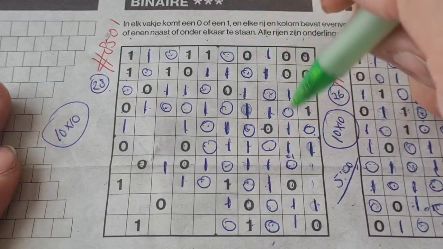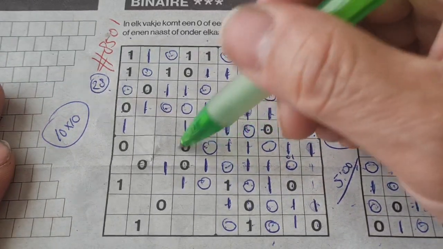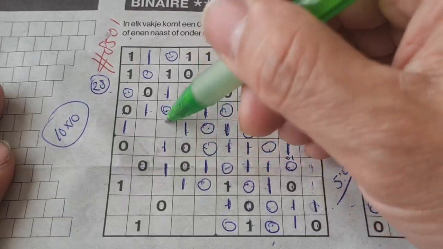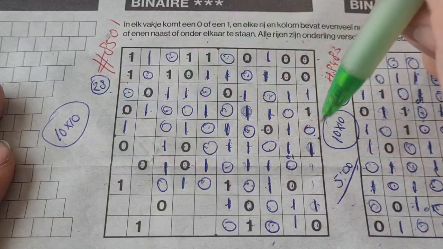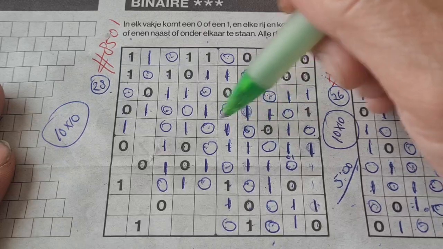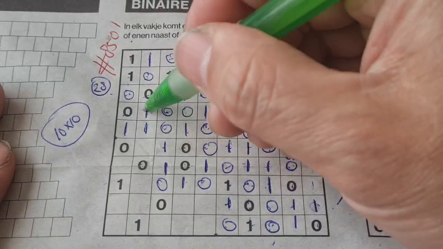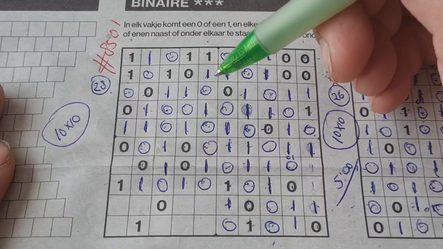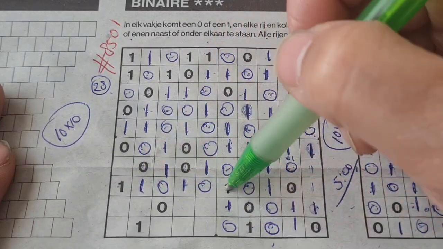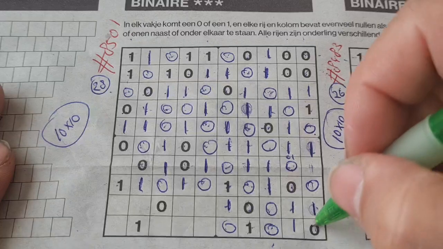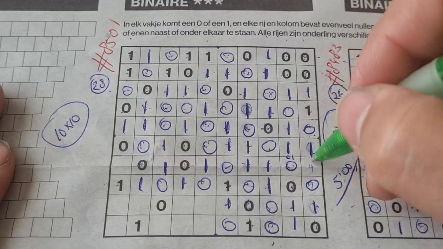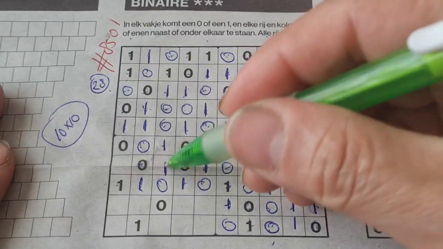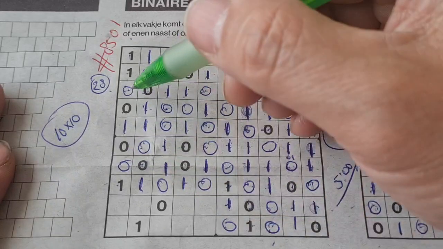Okay. Double O, here 1, there 1. Double 1, here no, there no. 1, 2, 3, 4, 5 O's, so the rest are 1s. Double 1, here no, there no. Double O, here 1, there 1. 1, 2, 3, 4, 5 1s, so the rest are O's. 1, 2, 3, 4, 5 O's, so the rest are 1s. 1, 2, 3, 4, 5 1s, so the rest are O's.